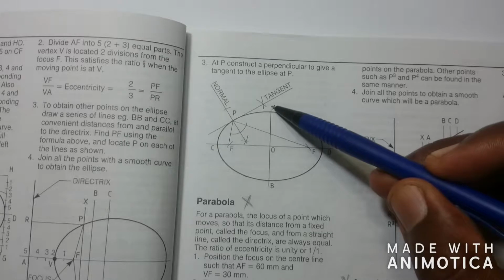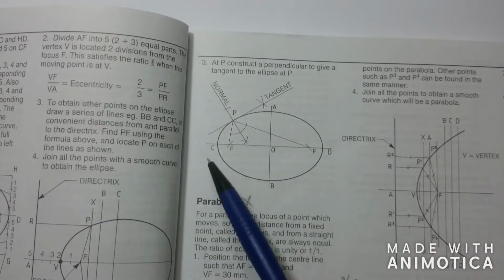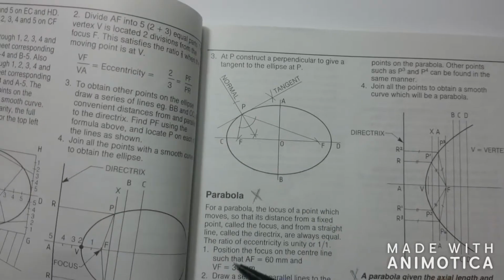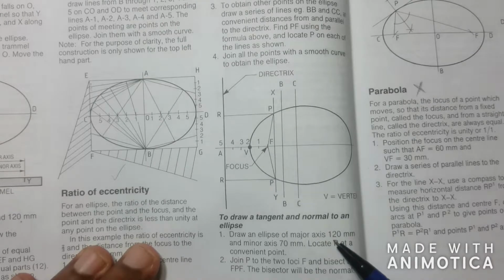So from A right here, we're going to measure. First thing we're going to do is measure half of the major axis, and remember the major axis here is 120. So half of 120 is going to be 60.